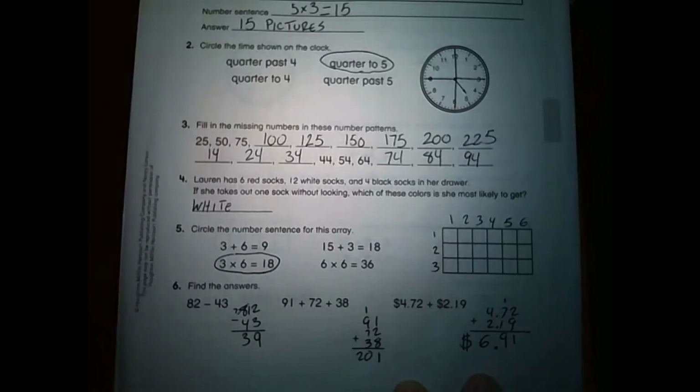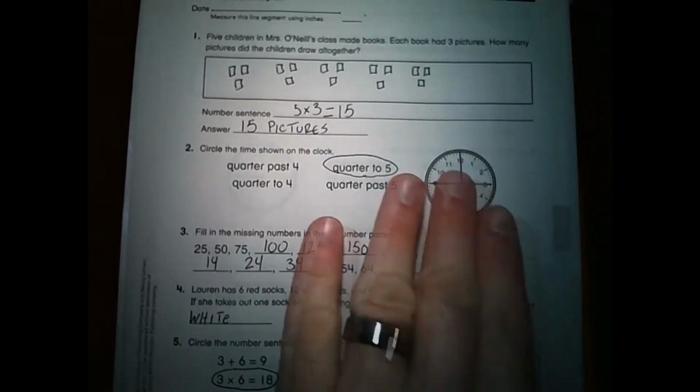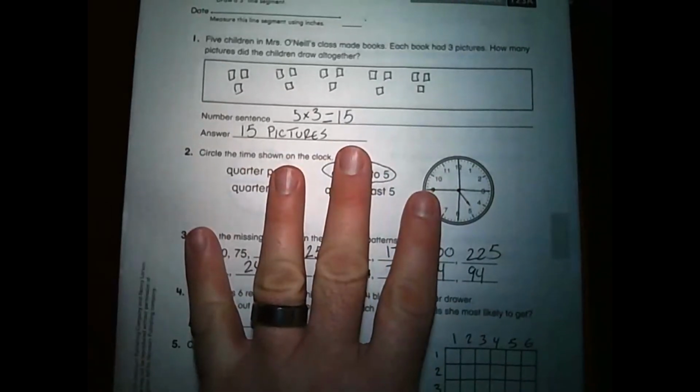Good work. That was really good work, guys. Okay, that is going to be the end of this part of our lesson. In just a moment, we're going to jump over to working on practicing with our clocks, because we're going to be doing a little bit more with this quarter past, quarter to stuff. But if you have any questions, comments, or concerns with this worksheet, please let me know.